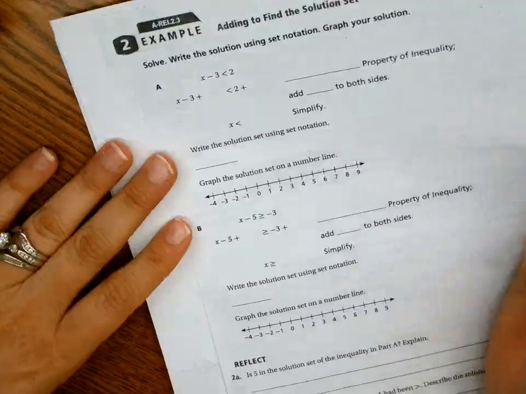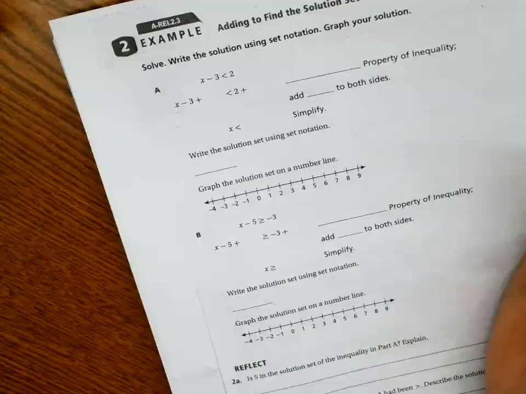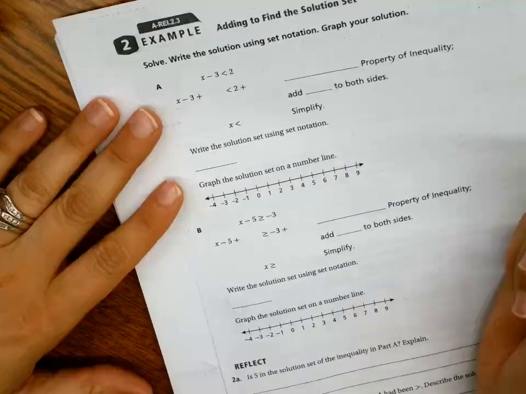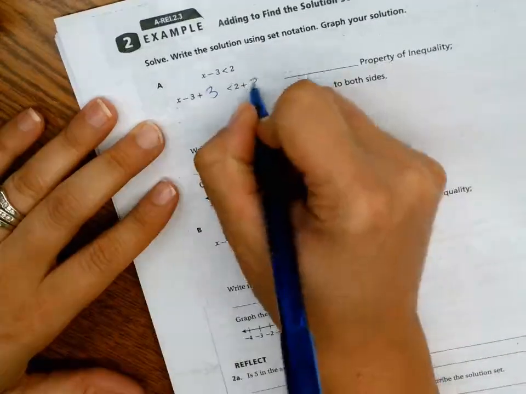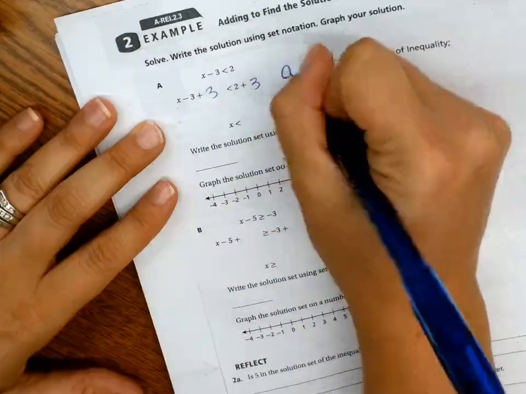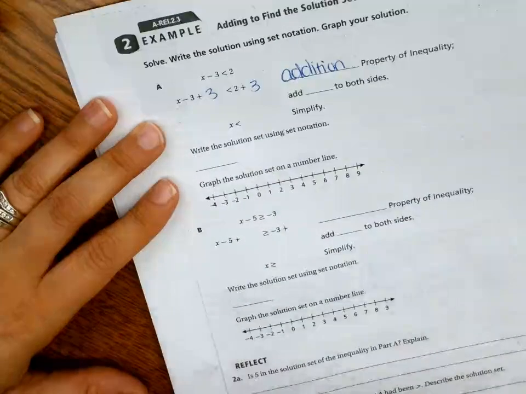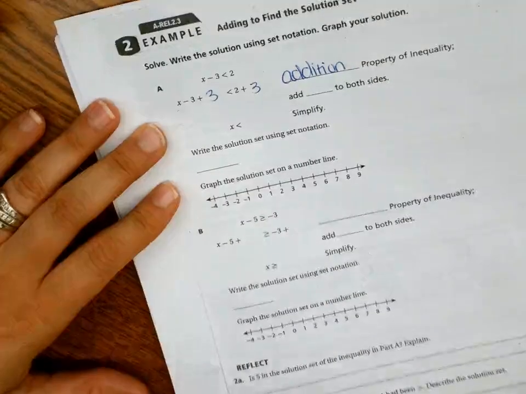Write the solution set using set notation. Graph your solution. All right, so we have x minus 3 is less than 2. X minus 3, we're going to add 3 to both sides, and that's the addition property of equality, or in this case, the addition property of inequality, right? Because it's not an equal sign, it's an inequality symbol.